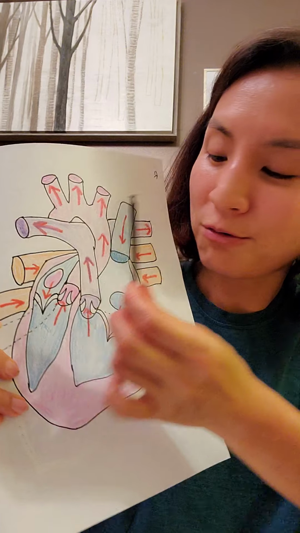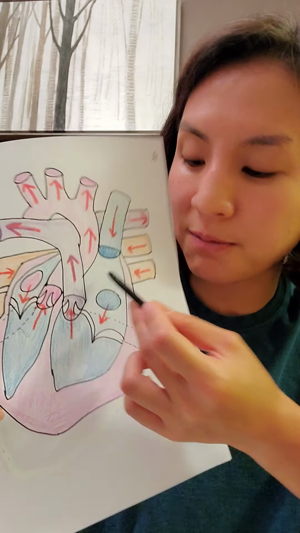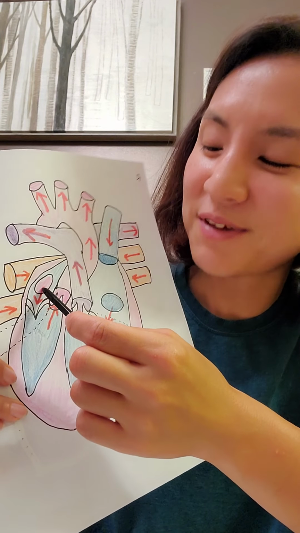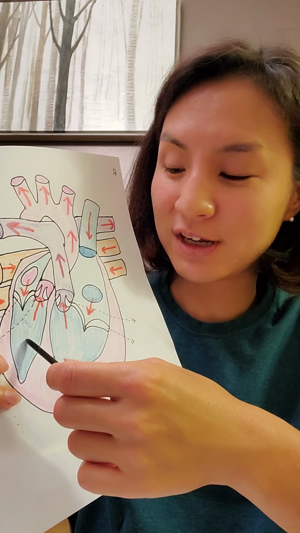There are 4 chambers: right atrium, right ventricle, left atrium and left ventricle.